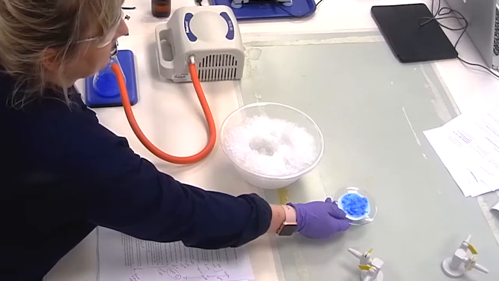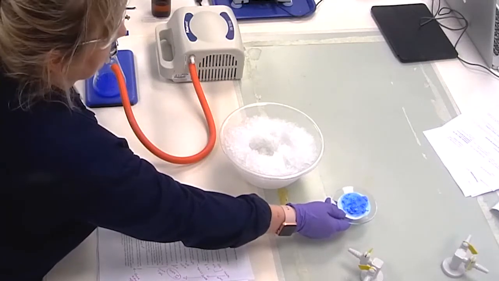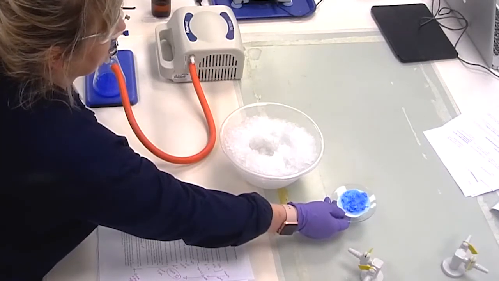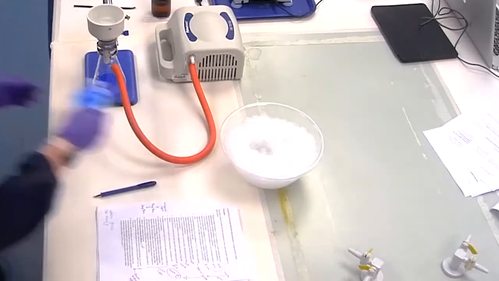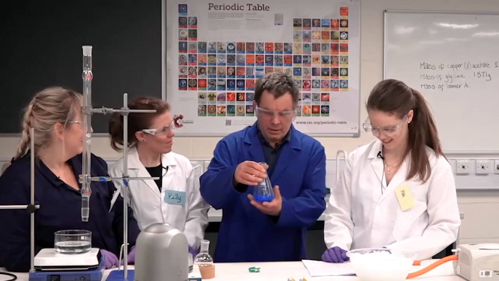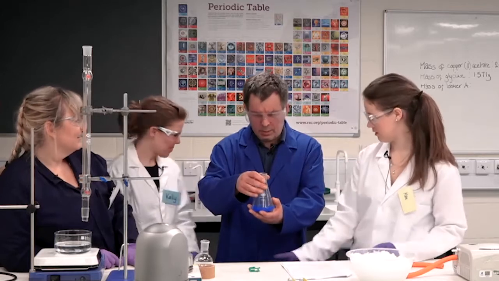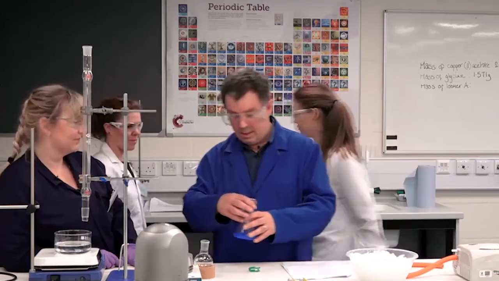Try that one. So for those of you watching, this is isomer A before it's dried. But it's not too different in colour when it comes out. No, it's pretty much the same. So that's our filtrate, which we're going to use in the next part of the experiment.